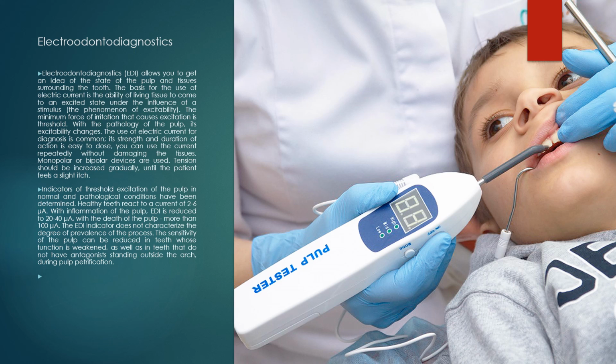The use of electric current for diagnosis is common. Its strength and duration of action is easy to dose, and you can use the current repeatedly without damaging the tissues. So this method is advised for use instead of the cold reaction of teeth.